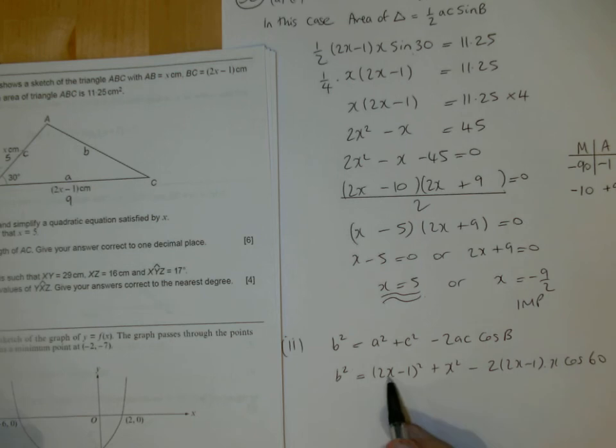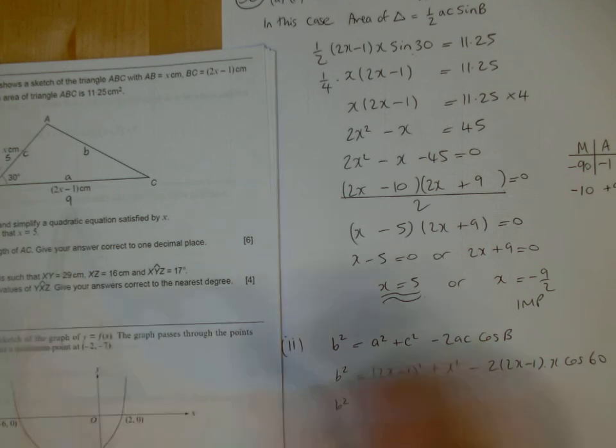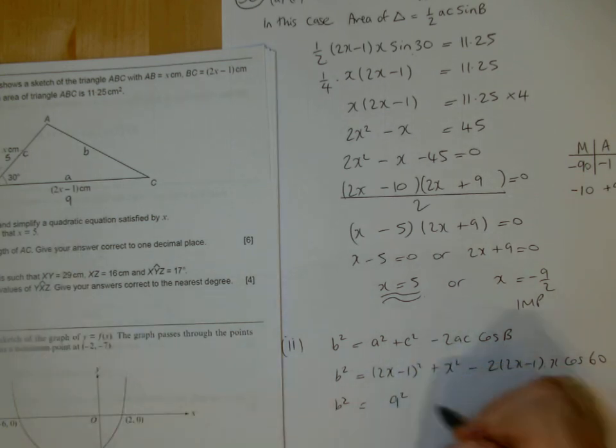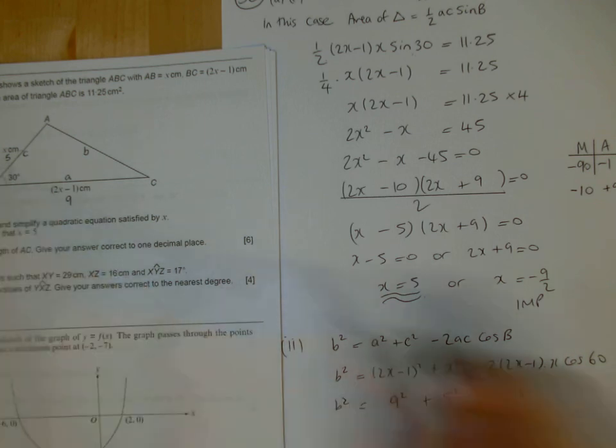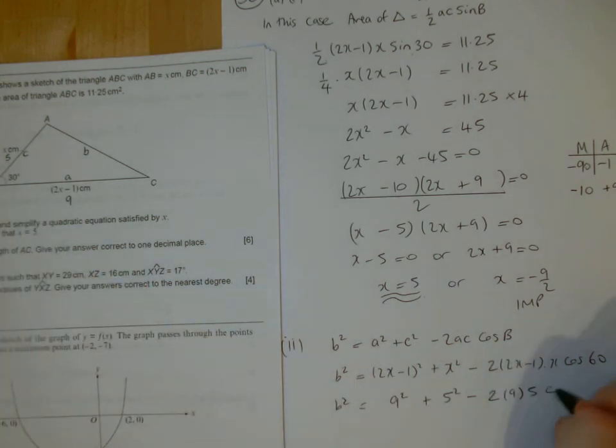You might be wondering why I put 2x minus 1 in and x. You're quite correct, I could just put in the values that I know now for 2x minus 1, which is 9, so it'll be 9 squared. x is 5, so it'll be 5 squared, take away 2 times 9, x is 5, and we've got cos 60. So all I've got to do is put that in my calculator in one go, and I will get my answer.